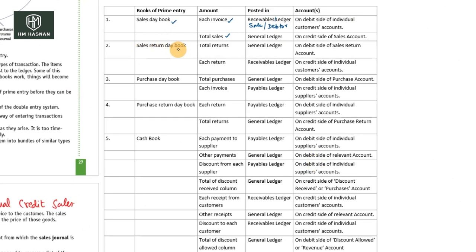Like the sales return day book: each return, meaning each individual return, will be recorded in the receivable ledger, which here means the sales return ledger, and the total will be recorded in the general ledger.